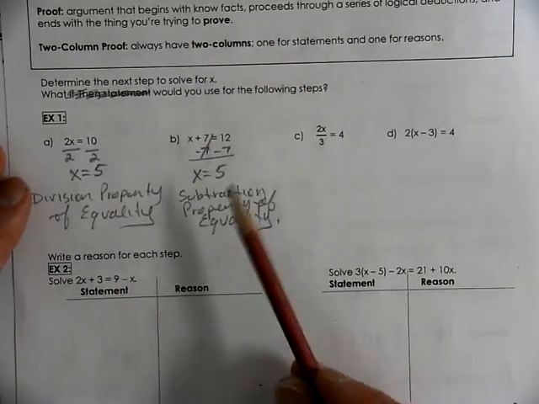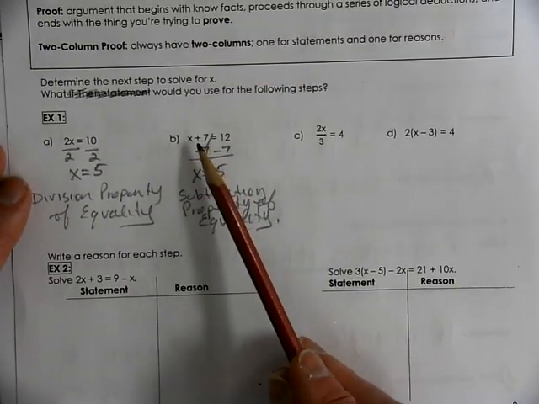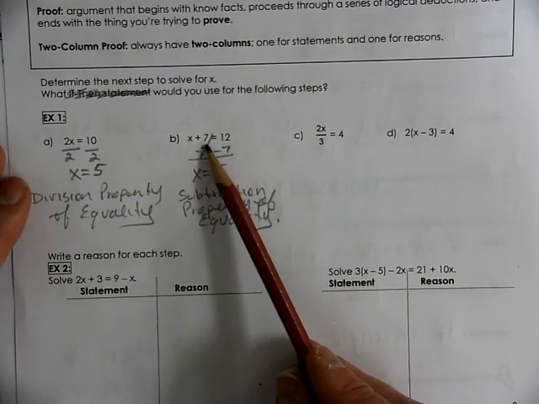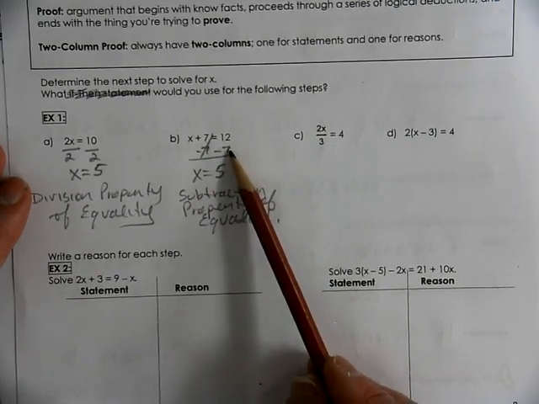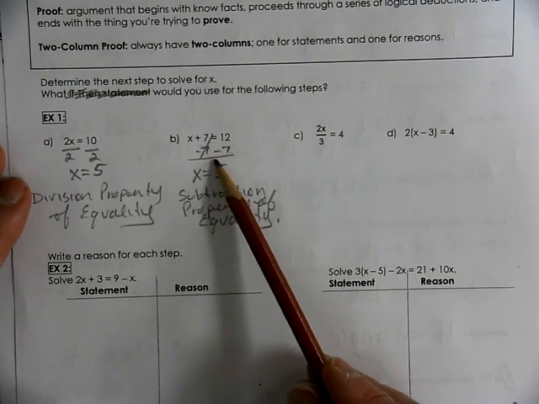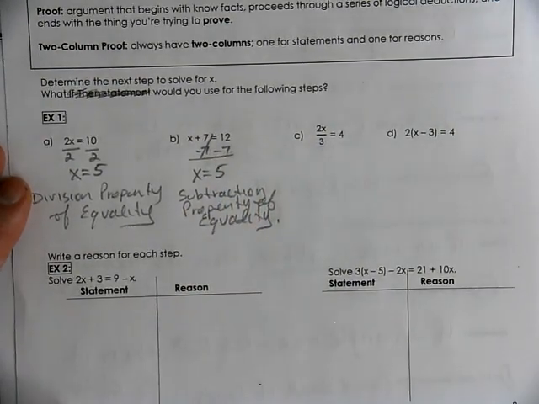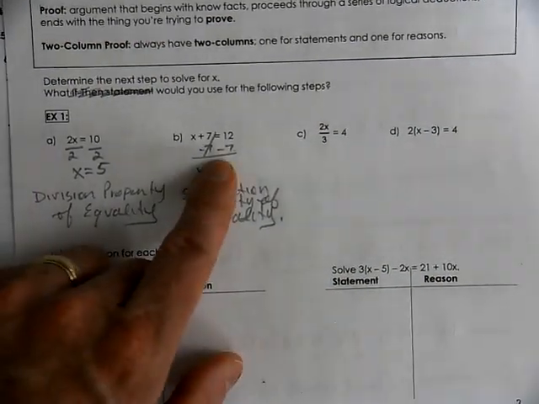So be careful. Some people look at this, they see the plus 7 and they say this is addition. No, you're adding the same amount, and actually you're subtracting the same amount of 7 to both sides. That's the new step. You're subtracting, you're not adding. You're subtracting the 7.